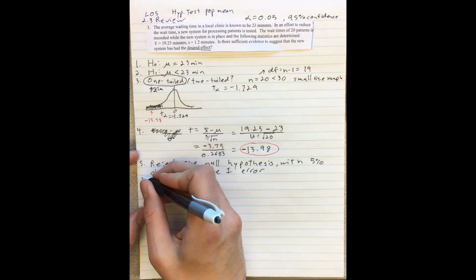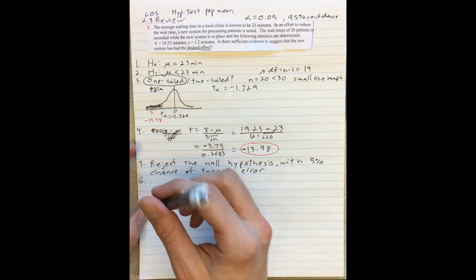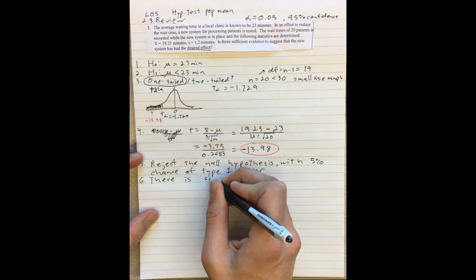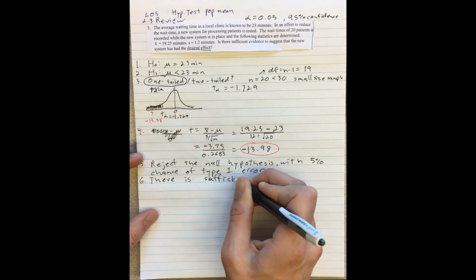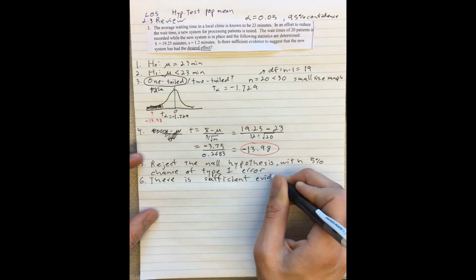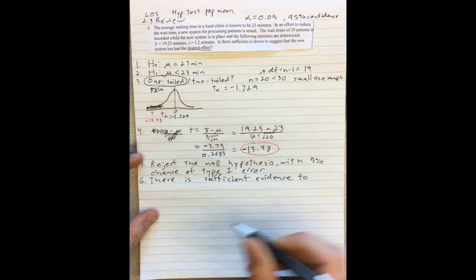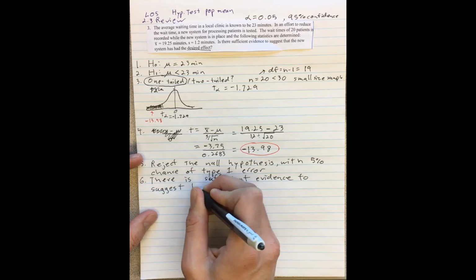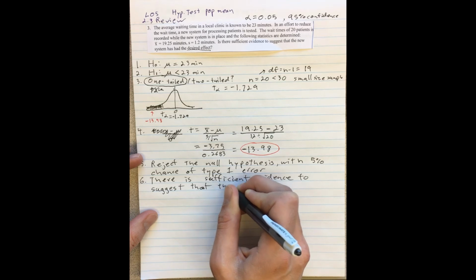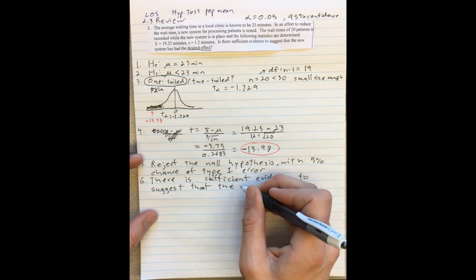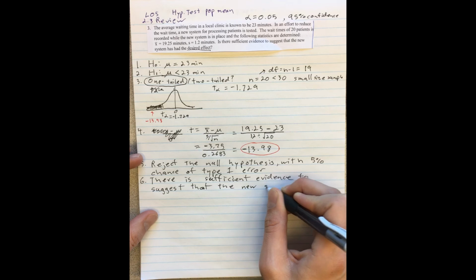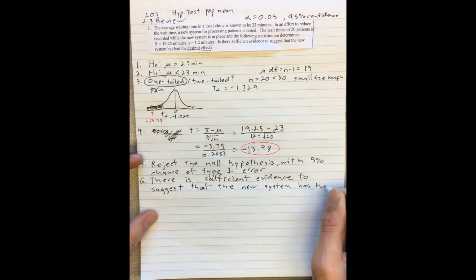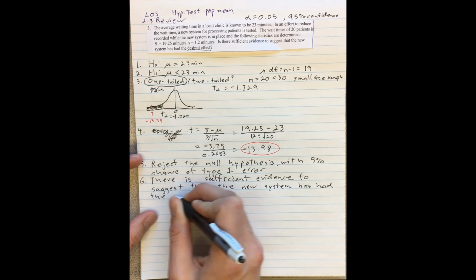Oh, and sorry, I guess we should state the conclusion of our analysis: that there is sufficient evidence to suggest that the new system has had the desired effect.